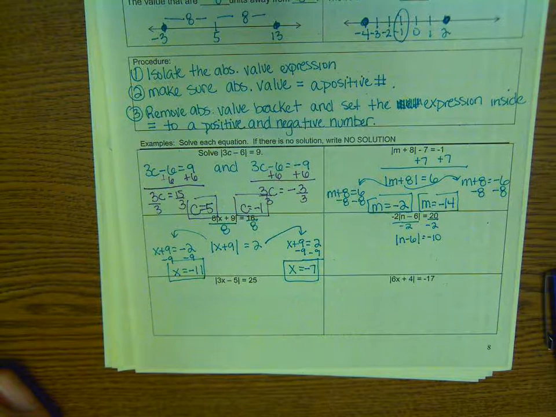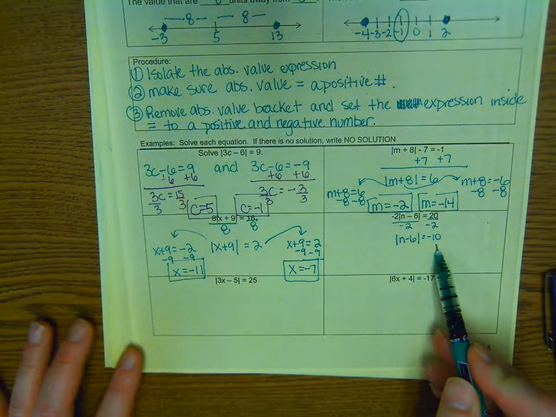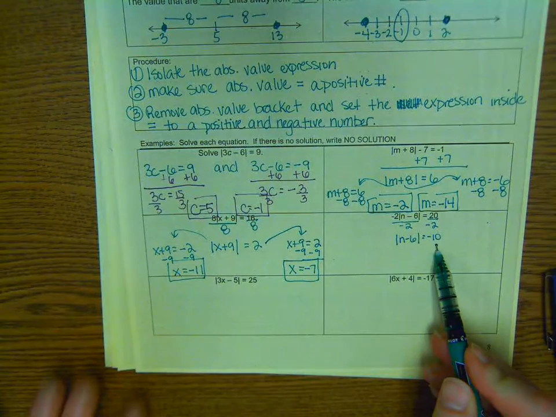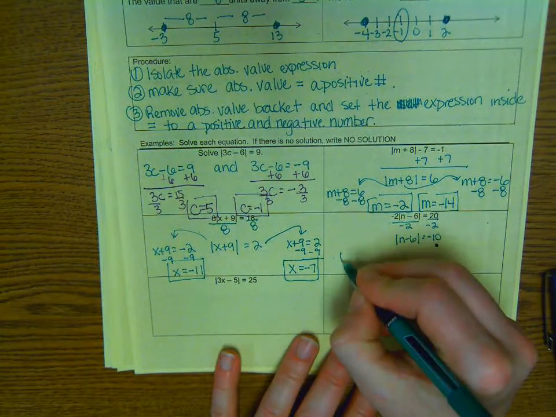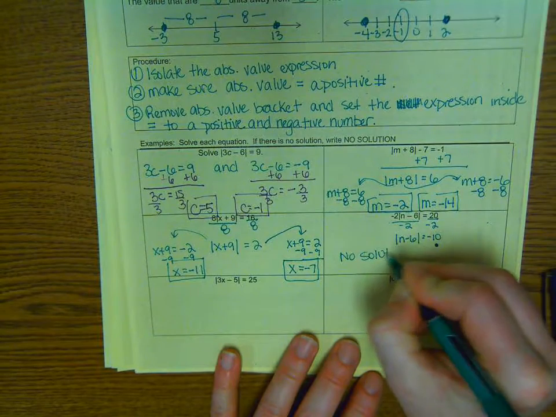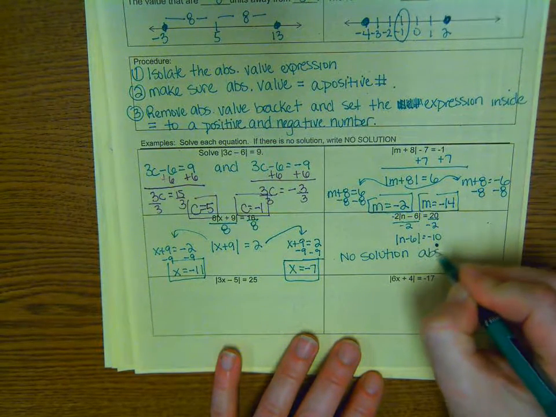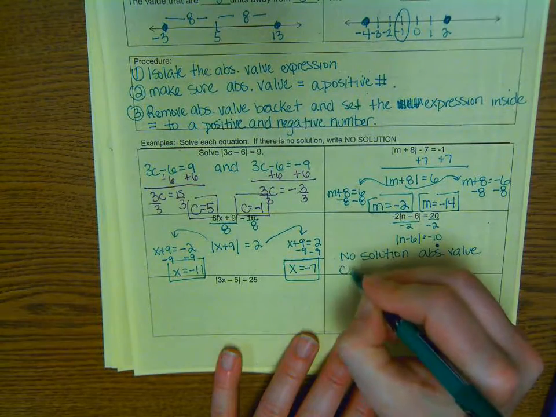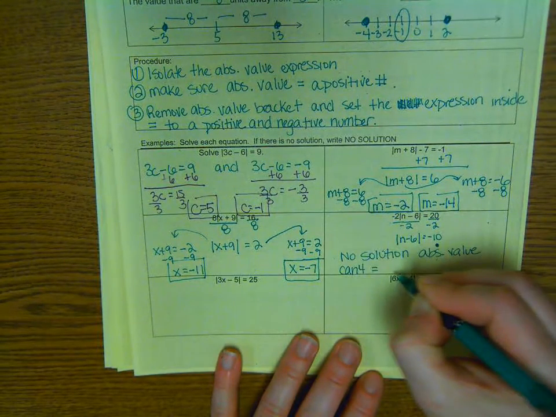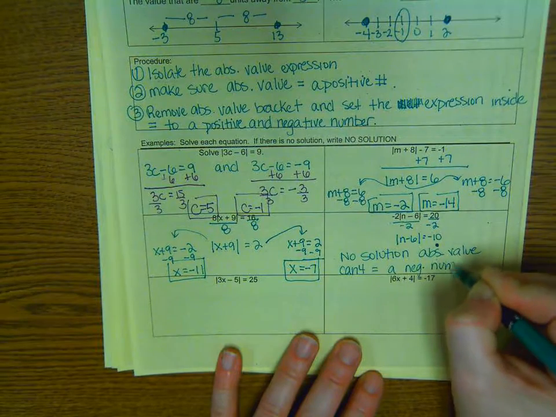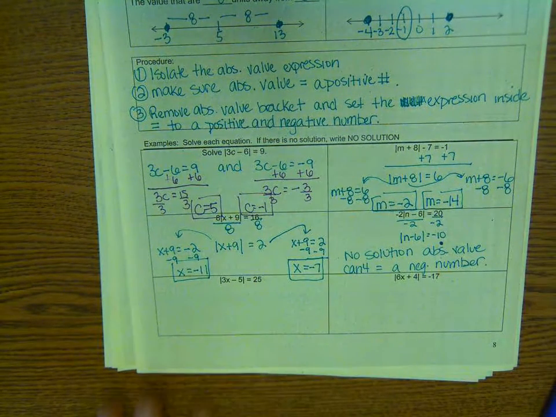No, whoa. What was step 2? Make sure absolute value equals a positive number. Uh-oh, that does not equal a positive number. Can I do this? No. So, this is no solution. Absolute value can't equal a negative number. Of the two remaining problems, which one has no solution then?